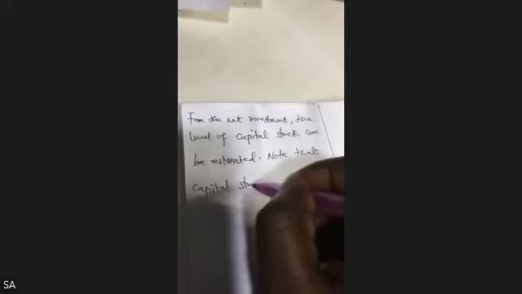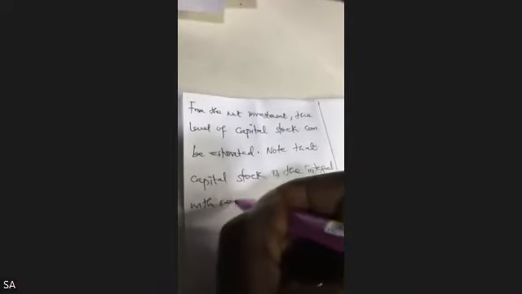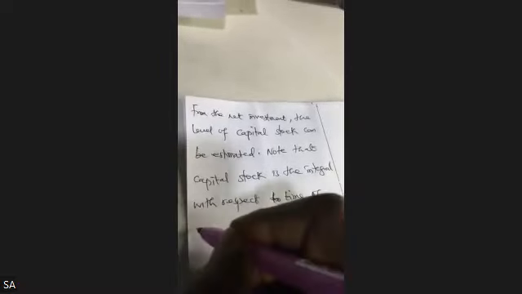Note that capital stock is the integral, with respect to time, of net investment.